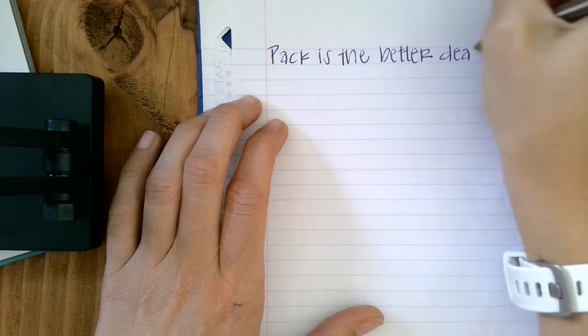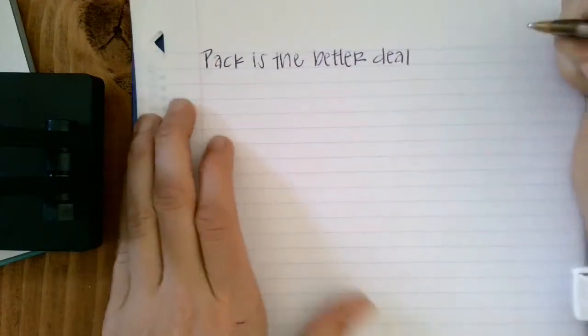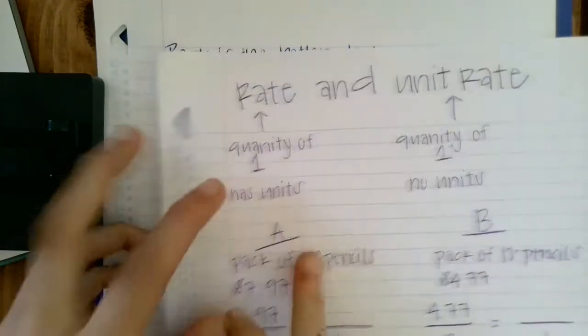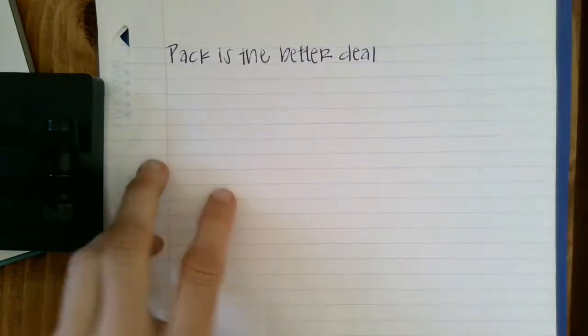So I've stated my answer, and now I'm going to explain using the vocab words rate and unit rate.